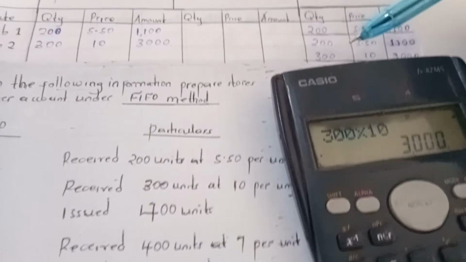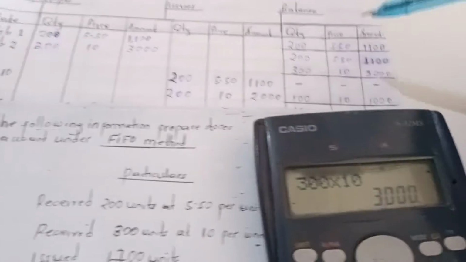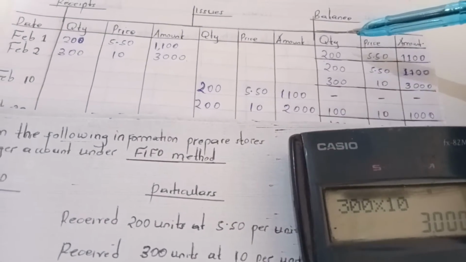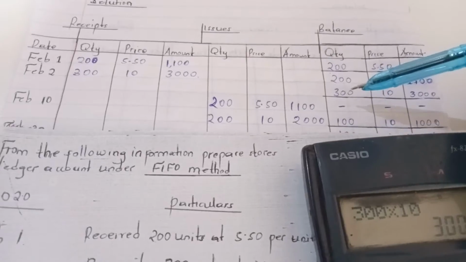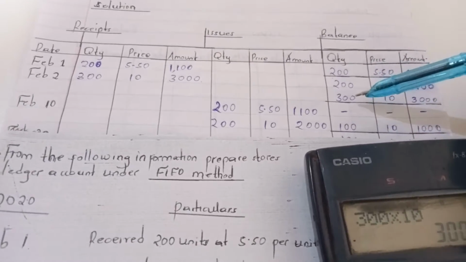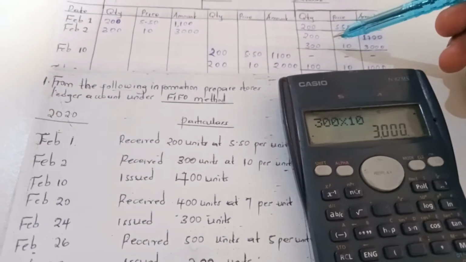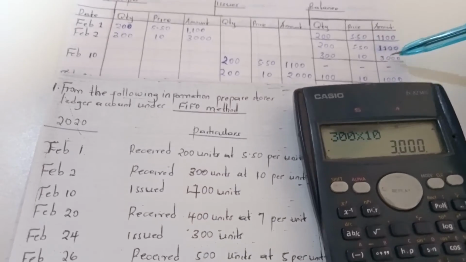Then immediately after that, whenever there is any reception, we must always bring it to the balance column. So we record the amount of the reception just below the first one. So it will be 300 units at 10 per unit, a total of 3,000.